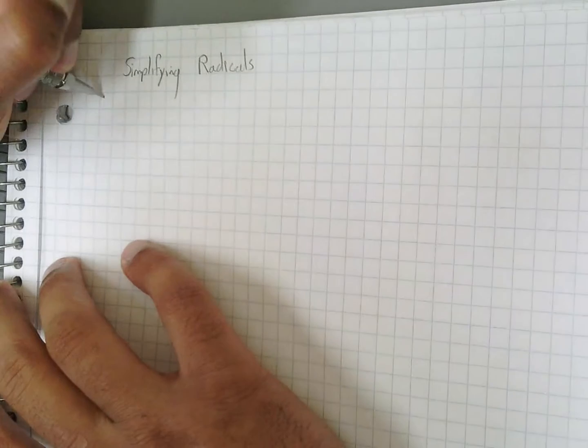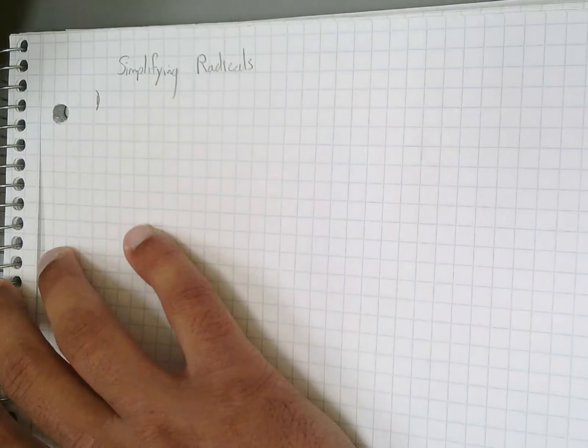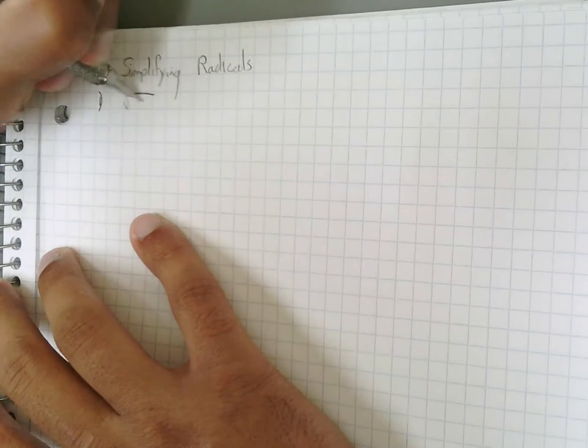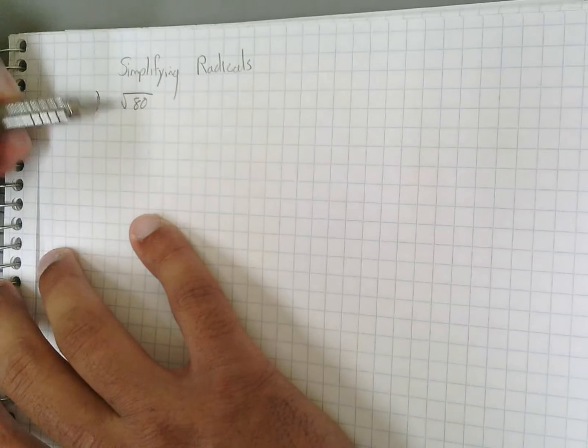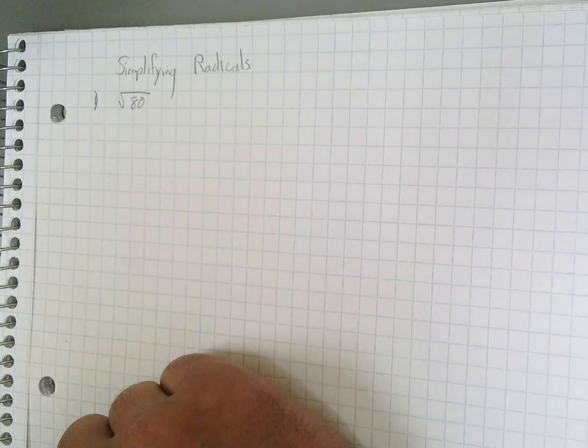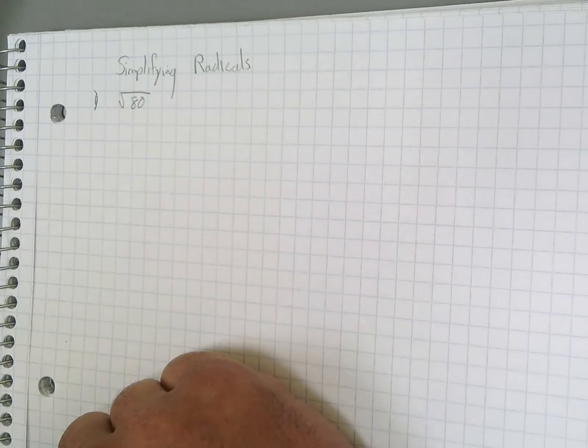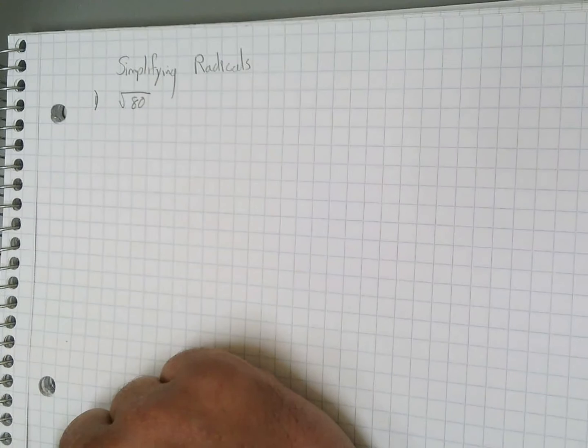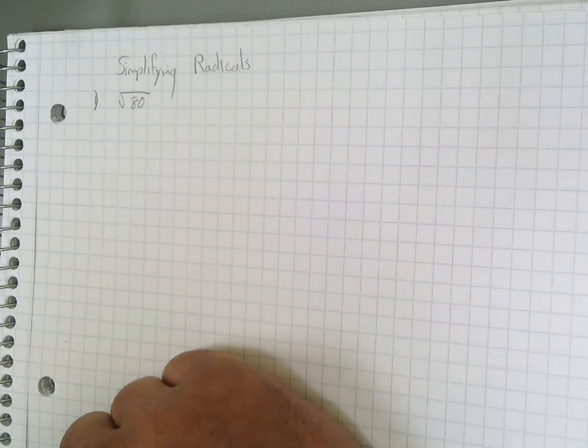Okay, so say we had an example like this. So number 1, we've got the square root of 80. This symbol is a radical, the square root of 80. Now, what this means is what number times itself is 80? Well, I don't know. I know that 8 times 8 is 64, 9 times 9 is 81, so the square root of 80 should be somewhere between 8 and 9. And if we put this into our calculator, we would see that it's approximately 8.9.